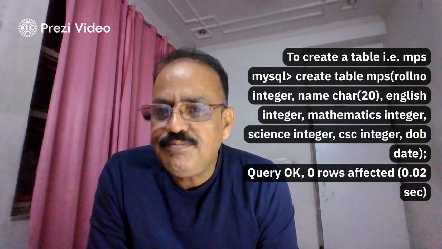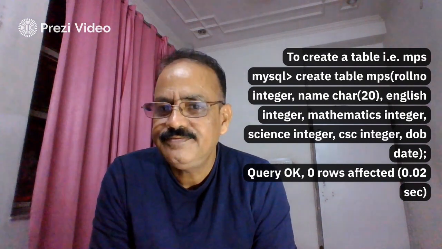Once the database is ready, we have to create a table. We are taking the name of the table as MPS. So again, on the MySQL prompt, you have to give the command create table MPS, then a small bracket, roll number. This is the name of the field. Then you have to specify its data type, that is integer, comma, another field that is name.